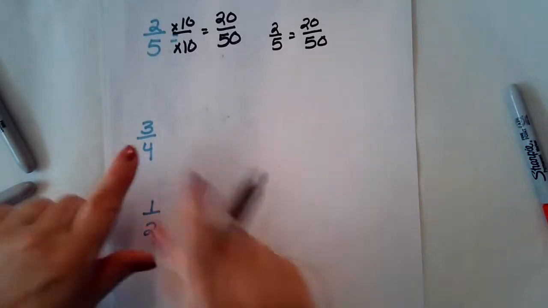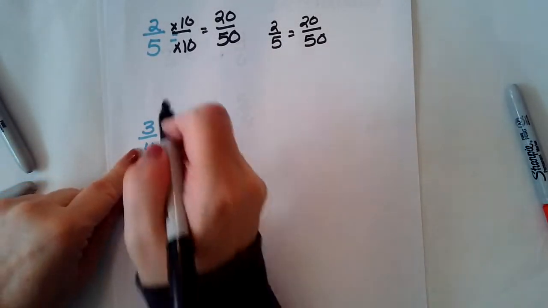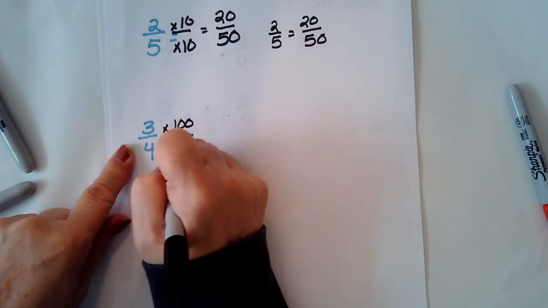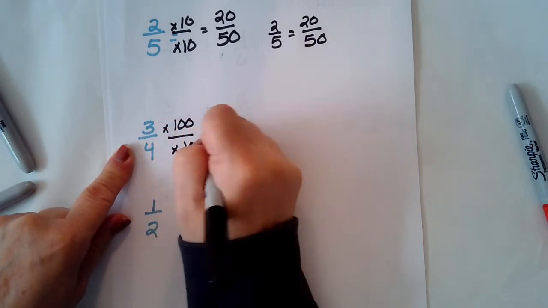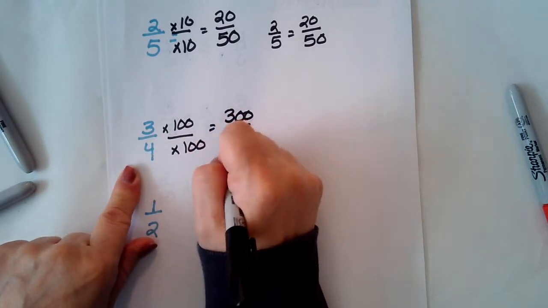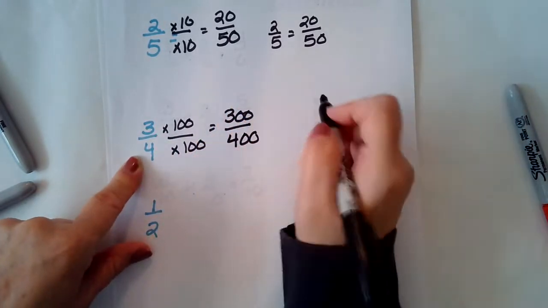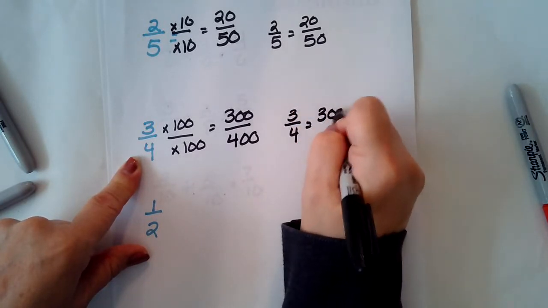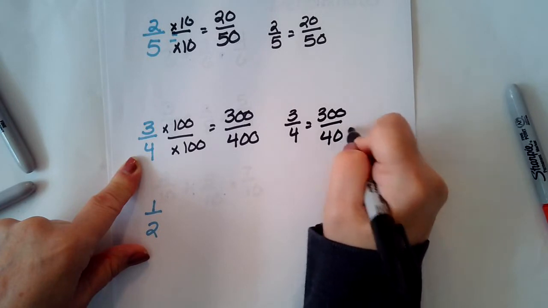Let's do another example. 3/4. This time I'm going to choose 100. So 3 times 100 and 4 times 100. Multiply across: 300 and 400. So our equivalent fractions are 3/4 and 300 400ths.